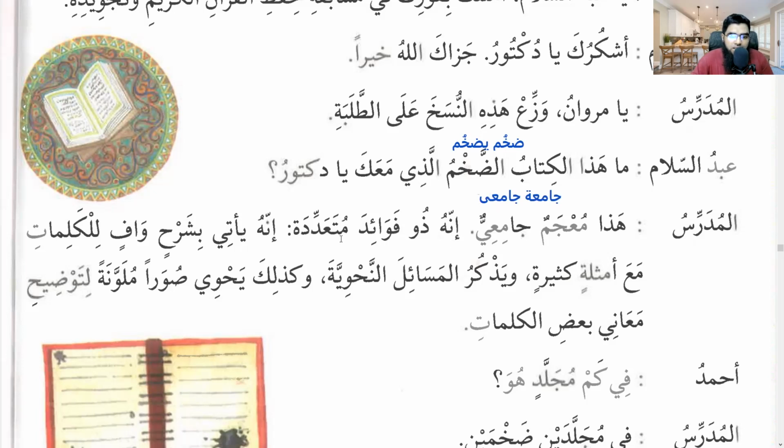Innahu dhu fawaida muta'addidah. Indeed, it has, dhu means having, right? It is having benefits. Fa'idatun, fawaid, benefits.